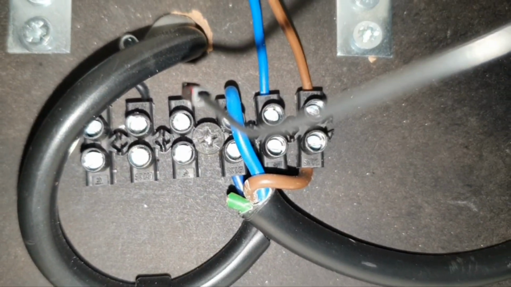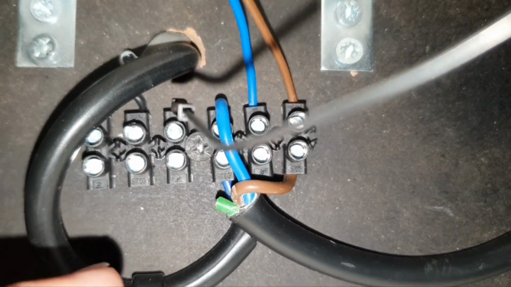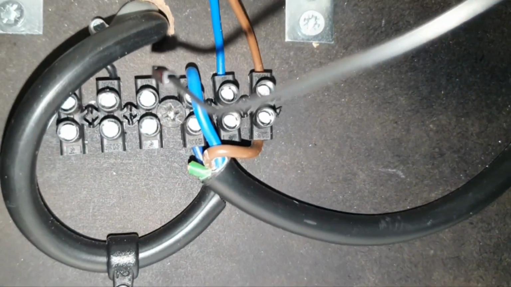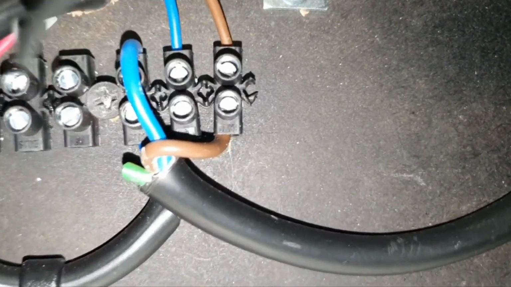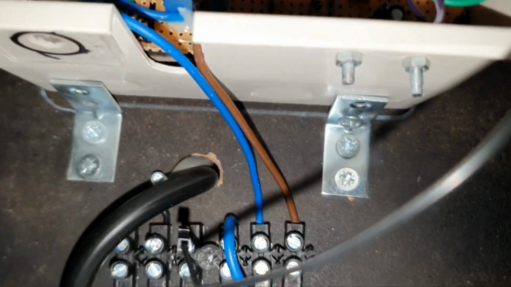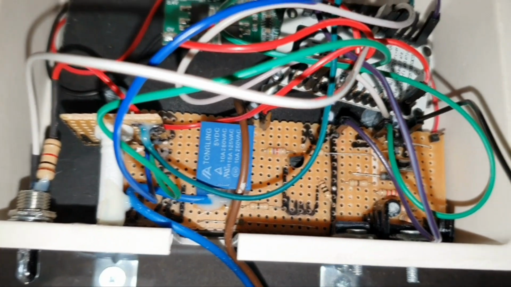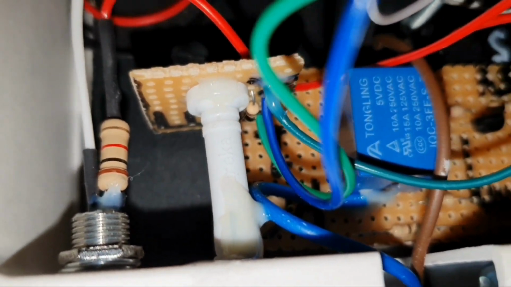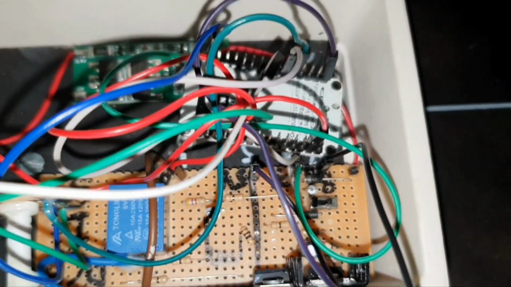And then on the terminal block down here, we can see the neutral coming in, and the neutral is being looped through. This is the power incoming from the wall socket. And we also have the live going out and being broken by the relay. Then we have the LDR sensor using a voltage divider to analog read the LDR reading on the microcontroller.